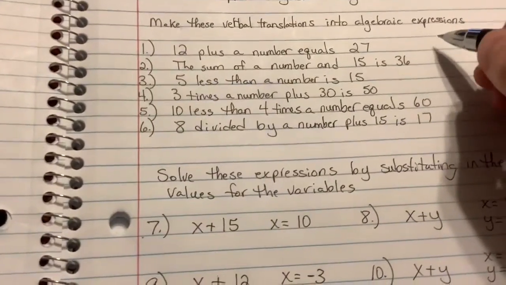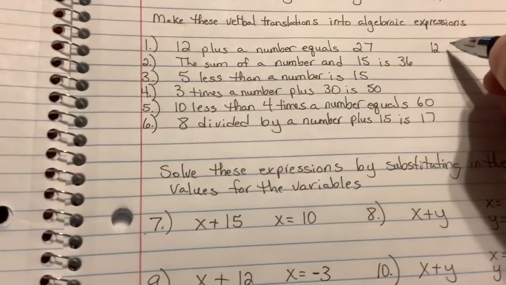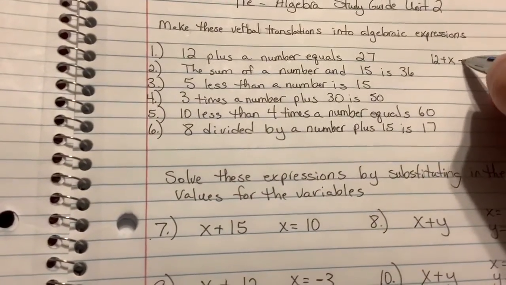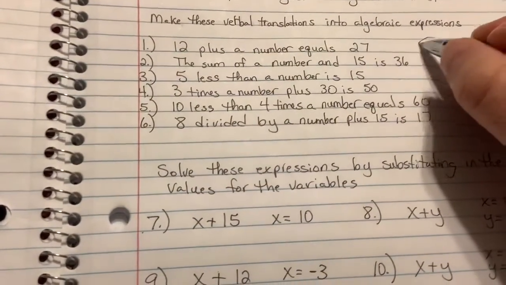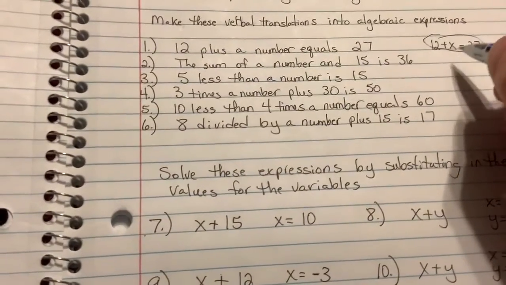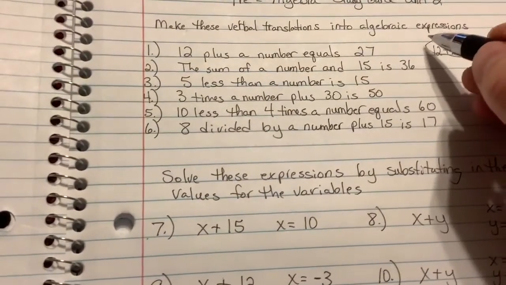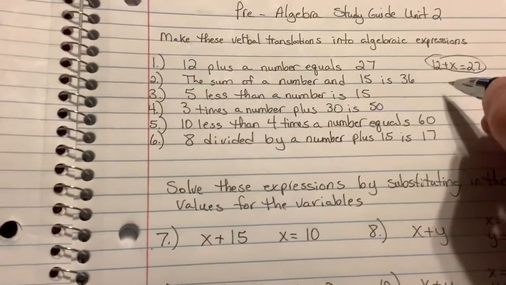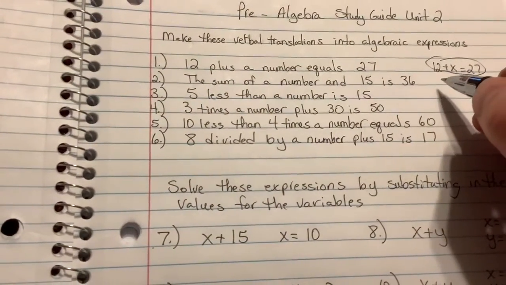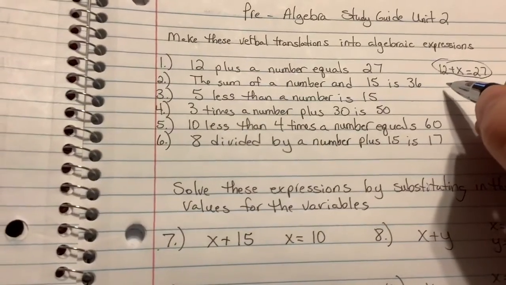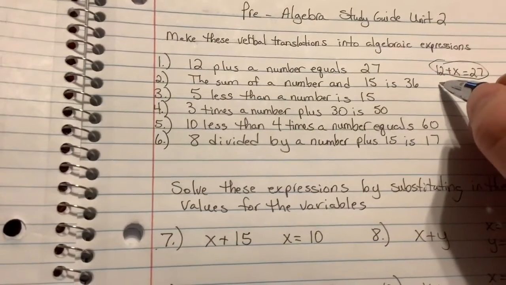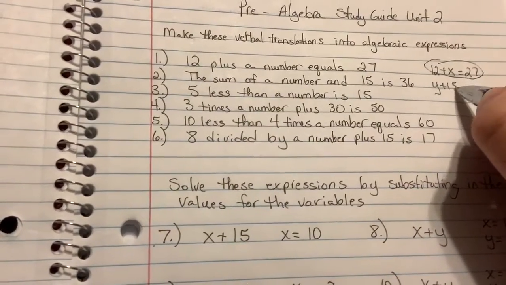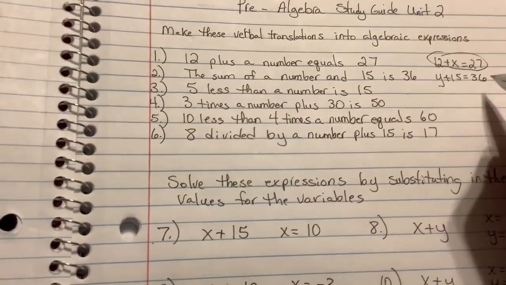So this one's going to be 12 plus a number. And remember, you can use any letter you want, but 12 plus x equals 27. So that's your answer. I'm not going to solve it yet. You're just writing the equation, or the expression. Sorry, not expression, equation on this one. Sum of a number and 15 is 36. So, any letter you want to use, y plus 15 is 36.